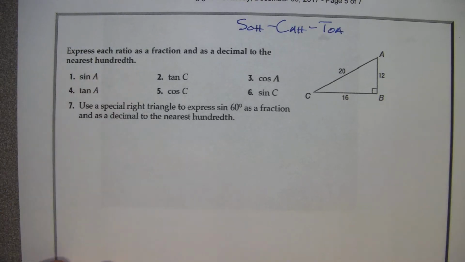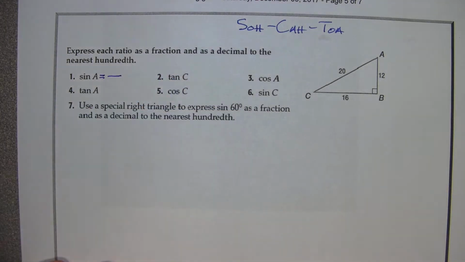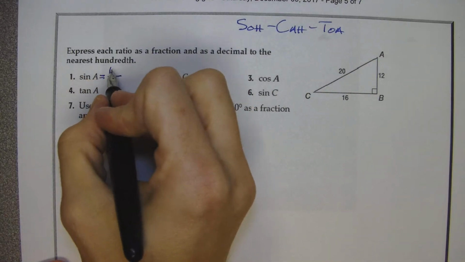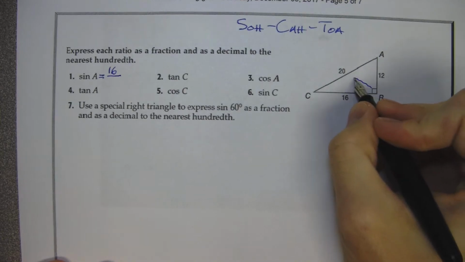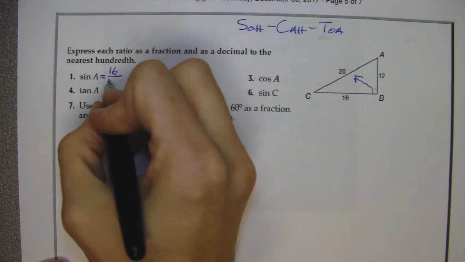So we need the sine of angle A. So let's do that. So the sine of angle A is, well, let's look. Here's angle A. I need opposite, so 16, over hypotenuse. So again, some people like to draw an arrow from the right angle to the hypotenuse, just to remind them that that is the hypotenuse at all times. And if you want to do that, go right ahead. So over 20.